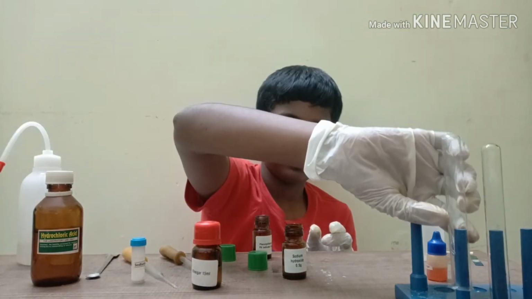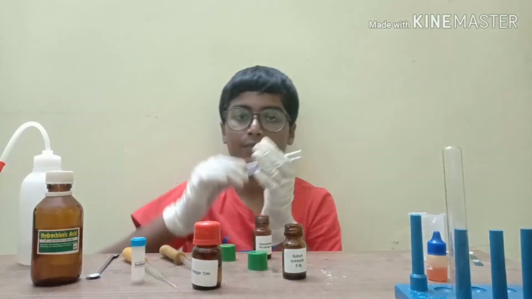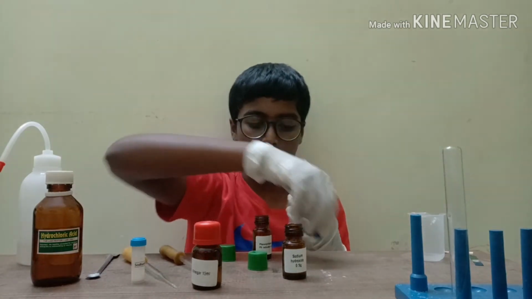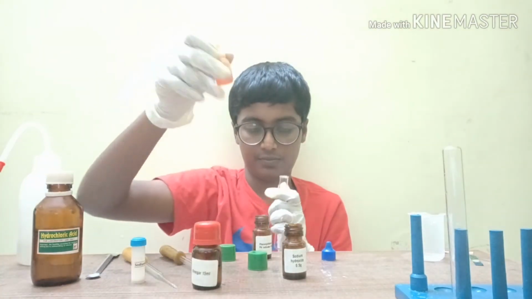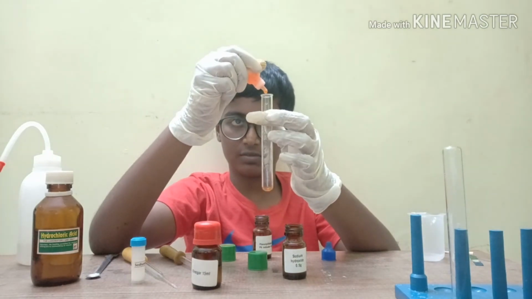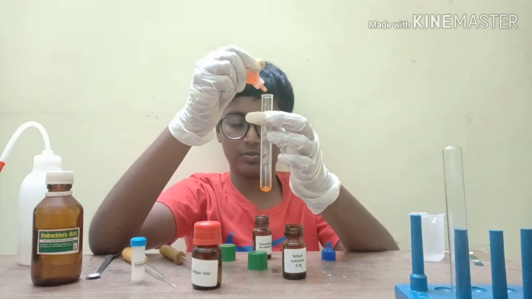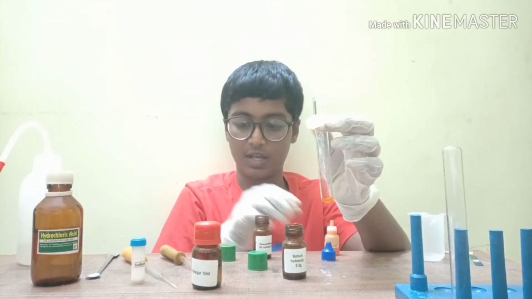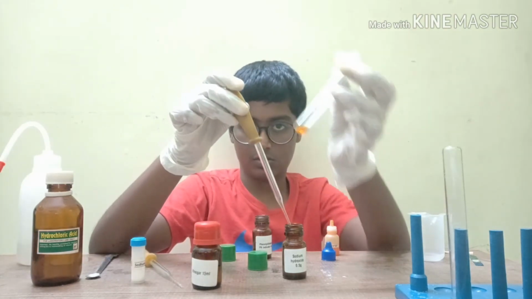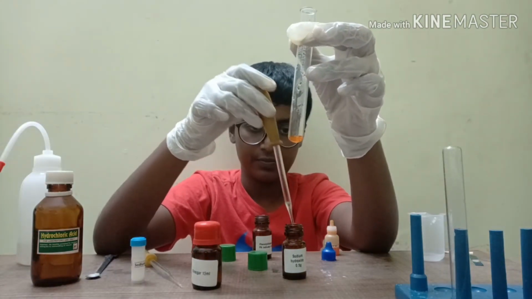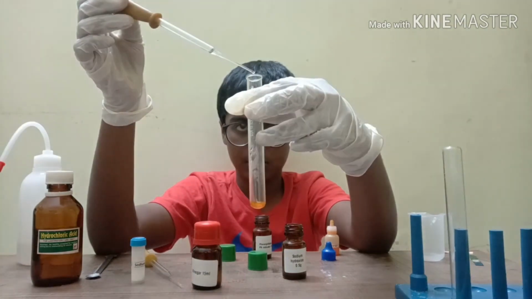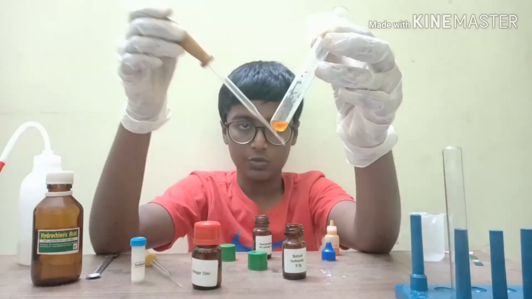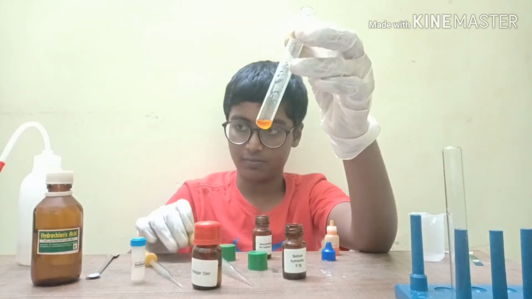Take another test tube. I'm going to take some methyl orange this time. Add a few drops in it. This is another test tube. So now I'm going to add first a base. This is an orange color. You can see there is no color change in it.